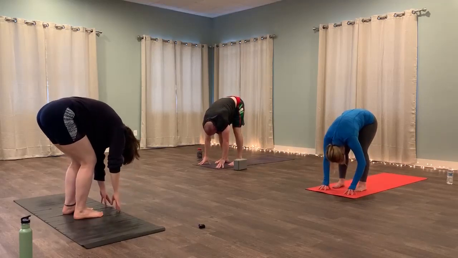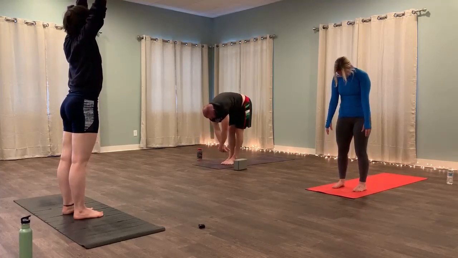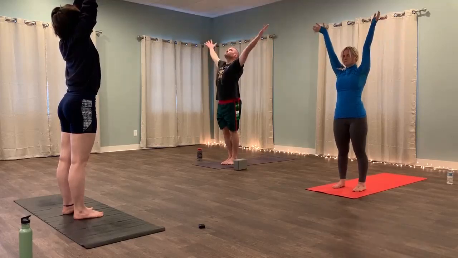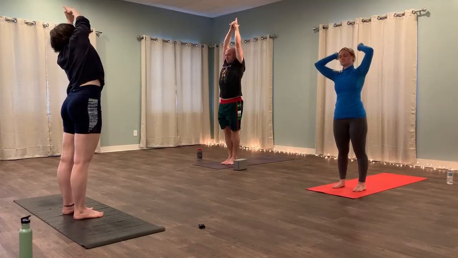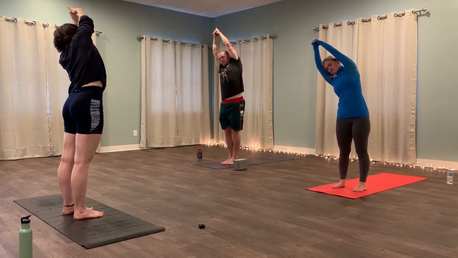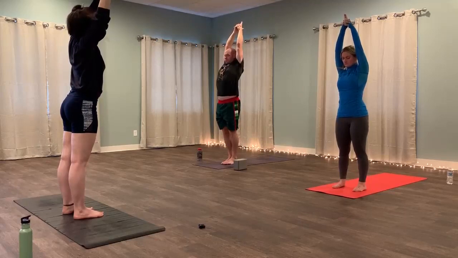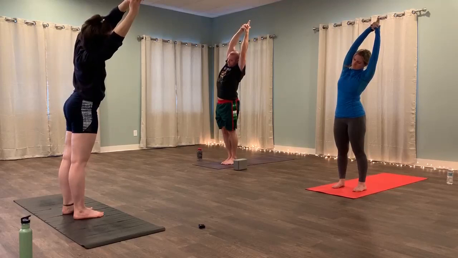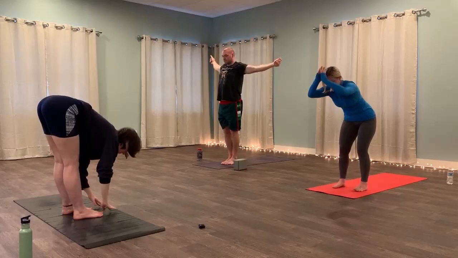On an inhale, slowly curling up all the way to standing high to Tadasana. Clasping the hands together on your exhale, send all of your energy through the fingertips to the right, feeling a side twist. Inhale through center, stretching over to the left side. Inhaling back through center, carving all the way down to a forward fold.